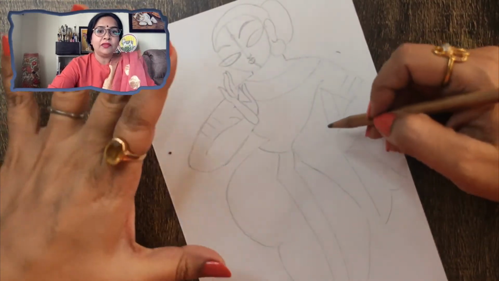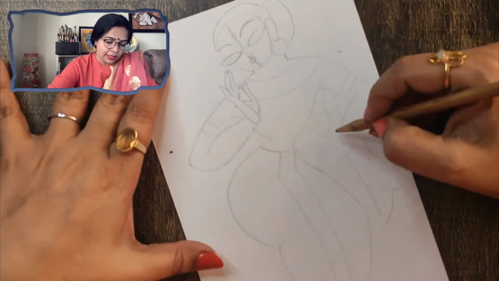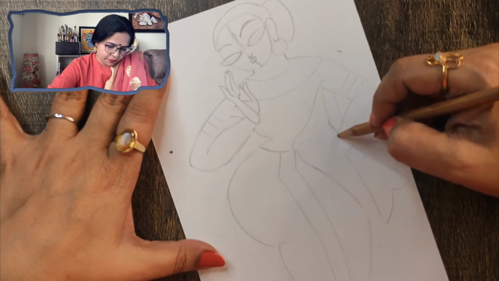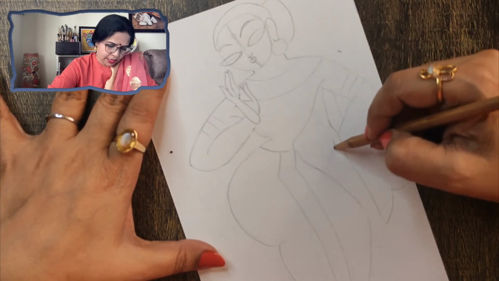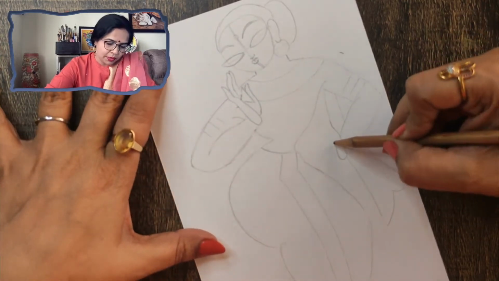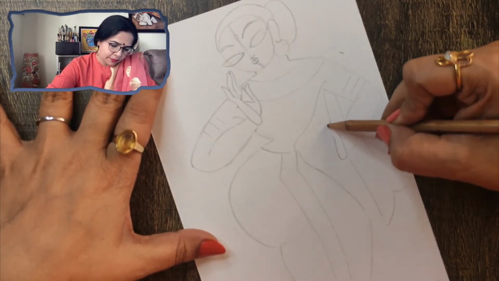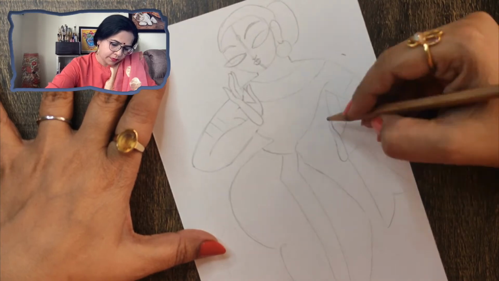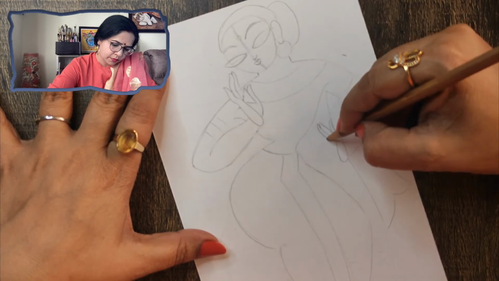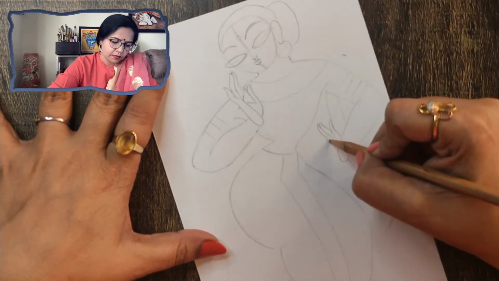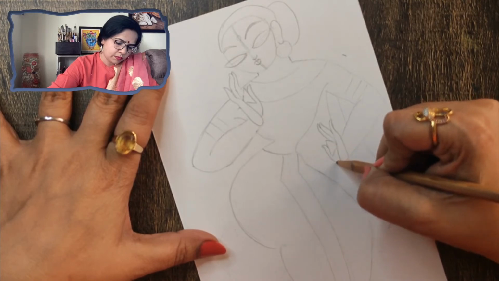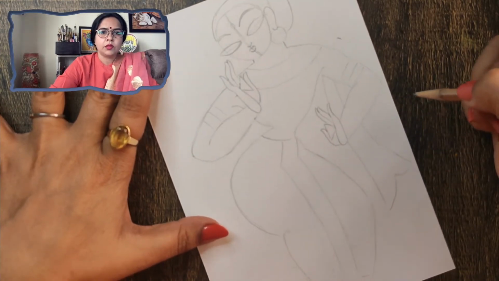And while facing the hands, only the little finger comes to the front. And this is the palm, the same as we did here. We will keep it of the same size. So like this.